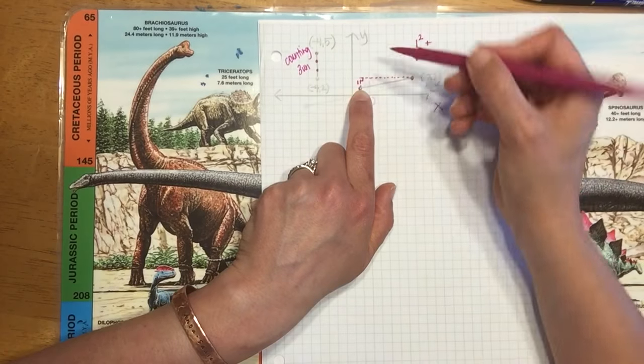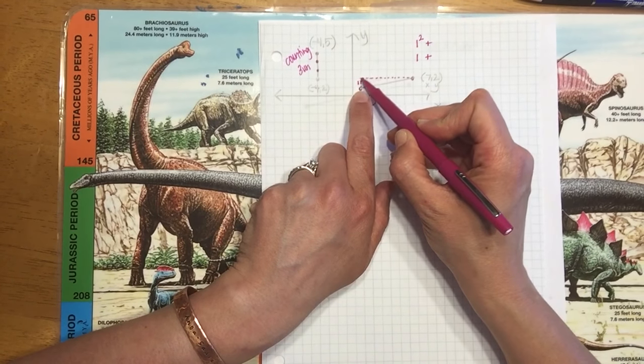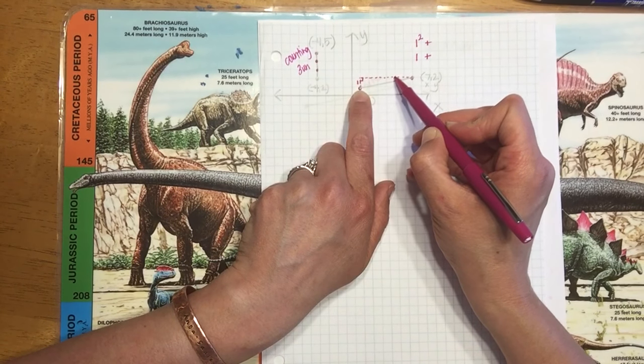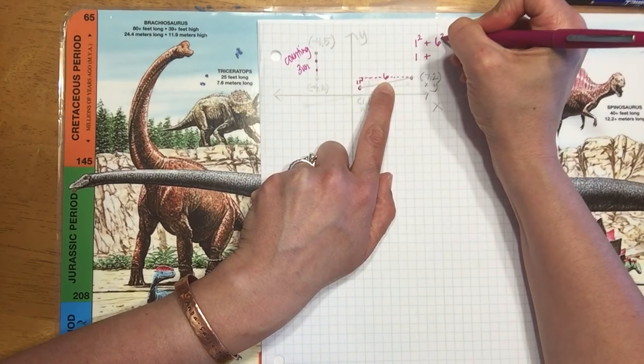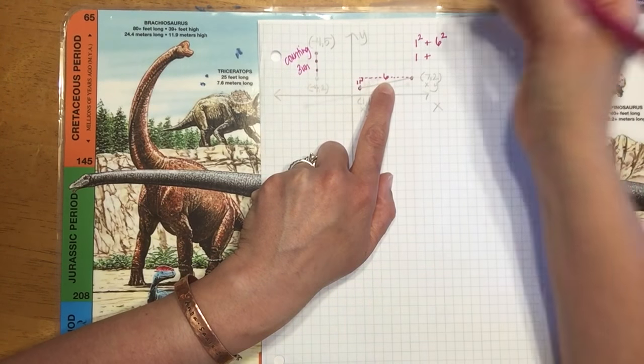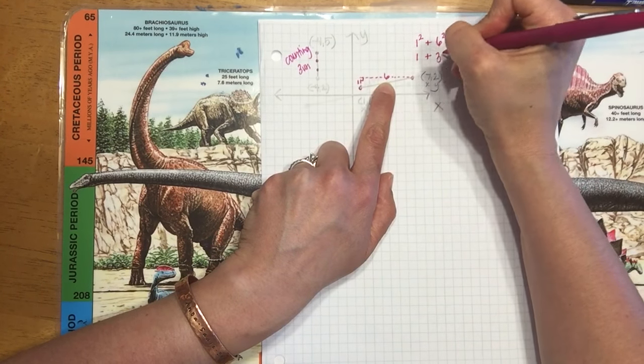Then I'm going to determine the measurement of this leg. 1, 2, 3, 4, 5, 6. What I would do is then draw that square off of that leg. I'm going to just do it algebraically. I'm going to do 6 times 6, or 6 squared, which is 36. When I add those together, I would get 37.